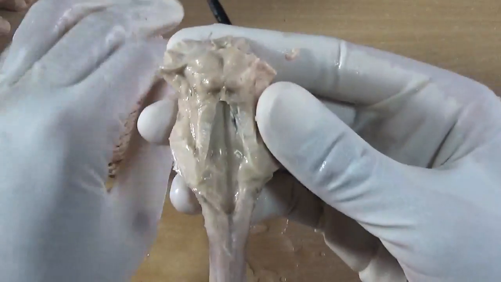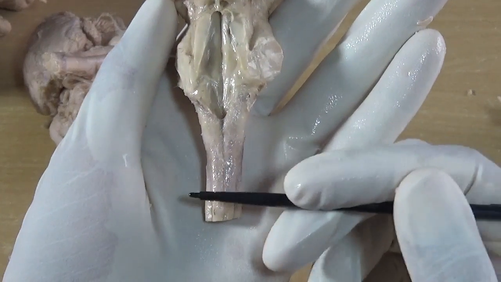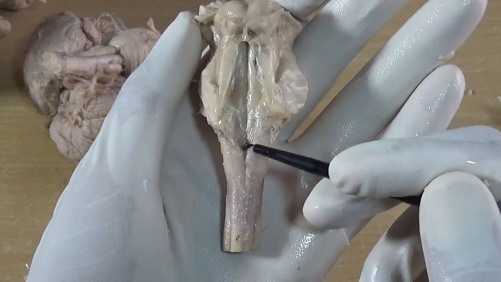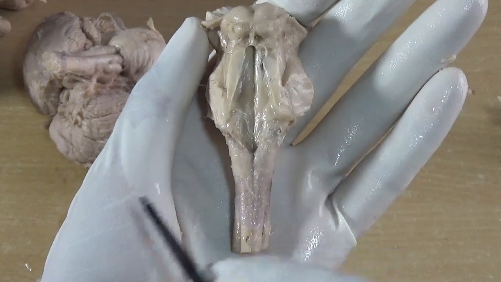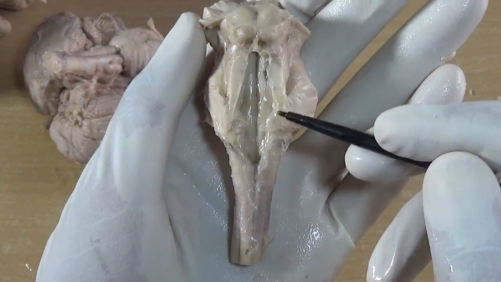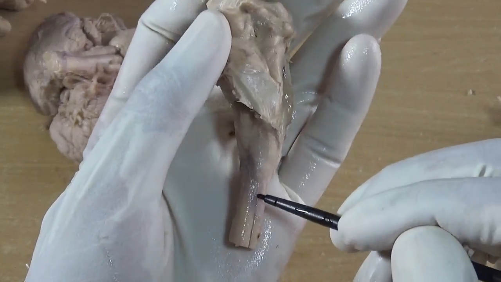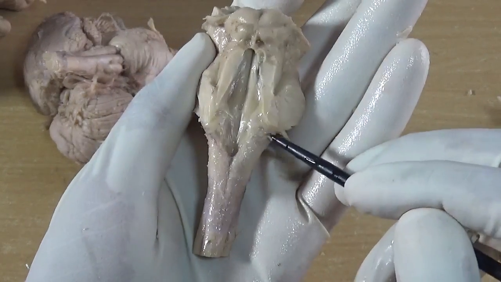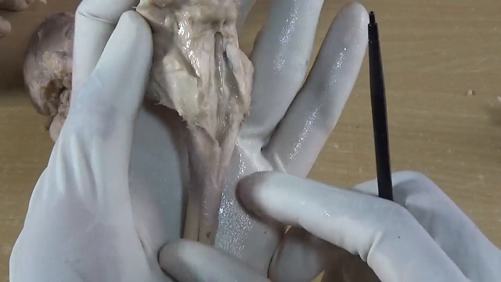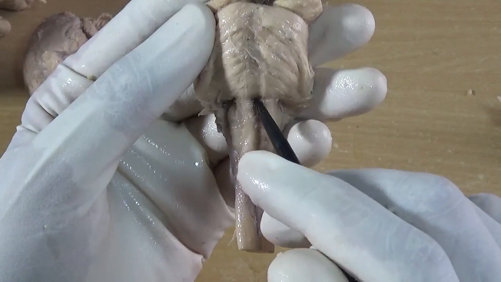So in another specimen, just to show you, this is the closed part of the medulla. Somewhere over here will be the junction of medulla and spinal cord, and this is the open part of the medulla, and that forms the lower half of the floor of the fourth ventricle. These two are diverging inferior cerebellar peduncles, and they will open into the cerebellum. So this is how it looks. Again, here will be the foramen cecum.